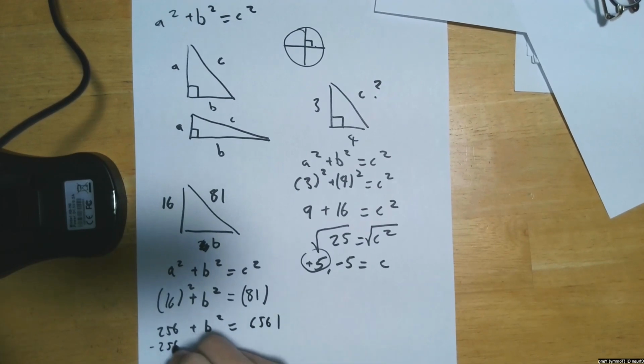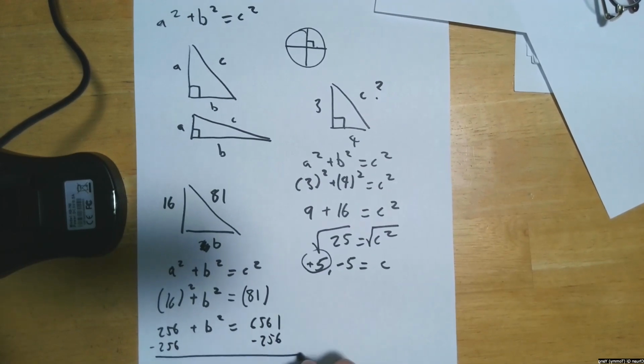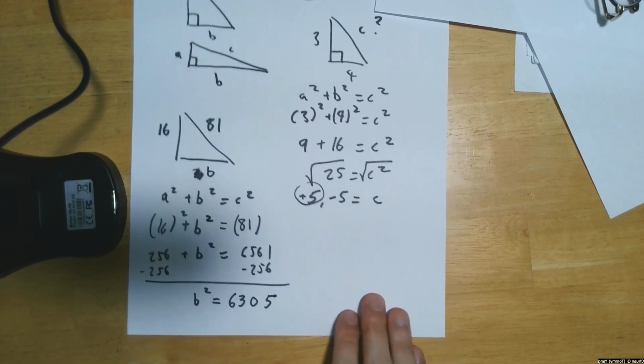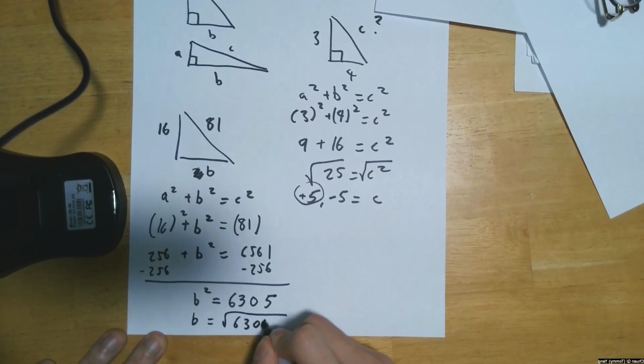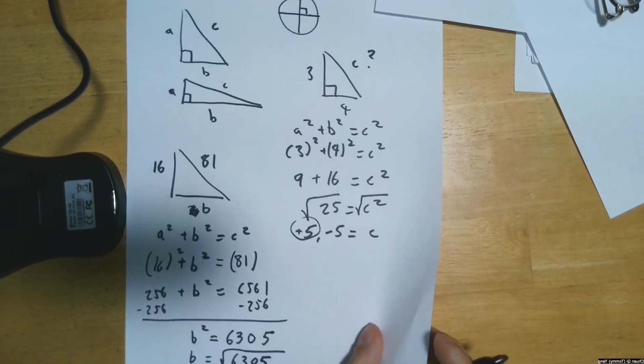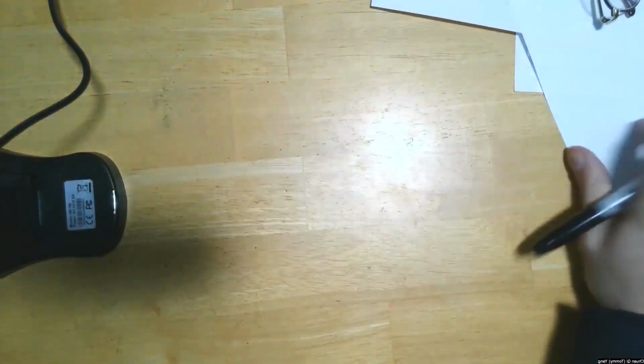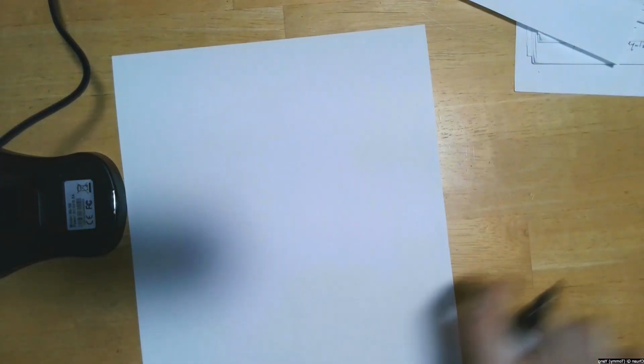By subtracting 256 on both sides, we're going to get b squared equal to 6305. Yep, that looks to be right. And then b can just be the square root of 6305. Now let's get into the idea of square roots and how to estimate them.